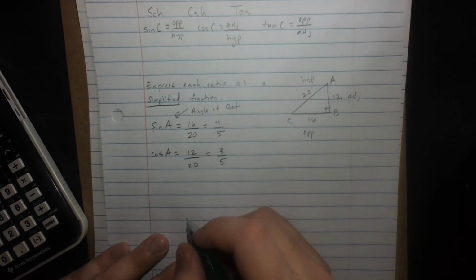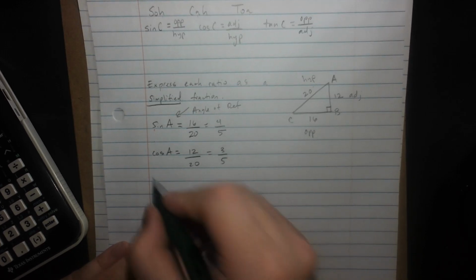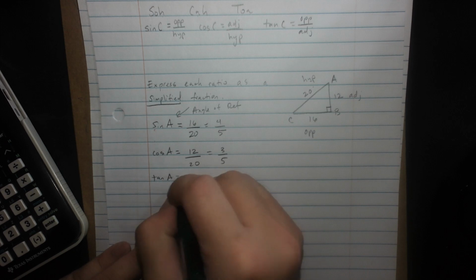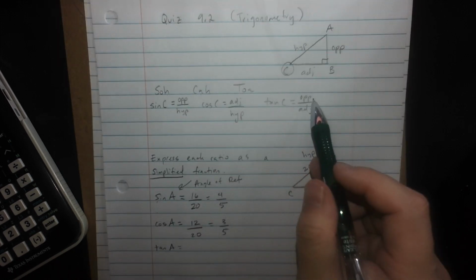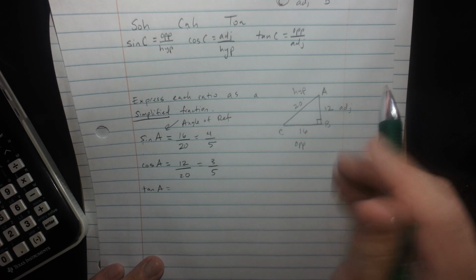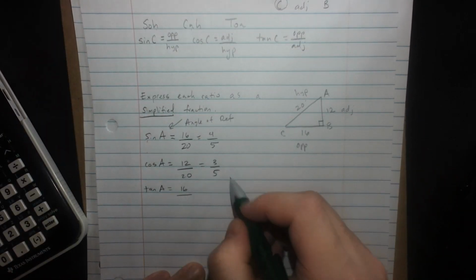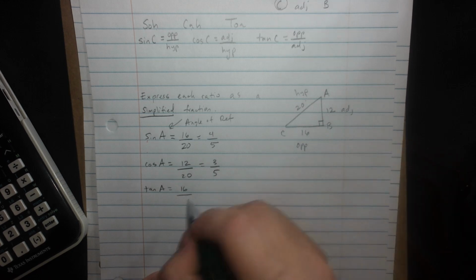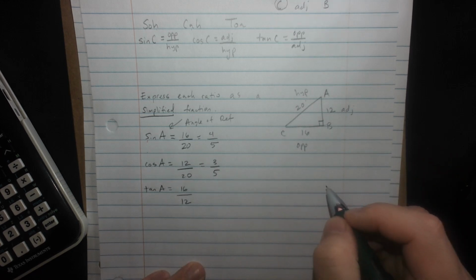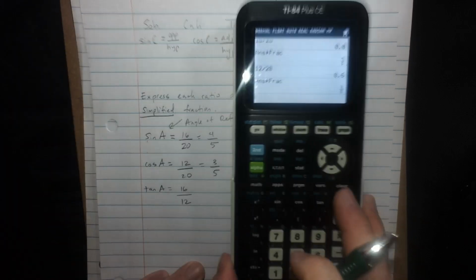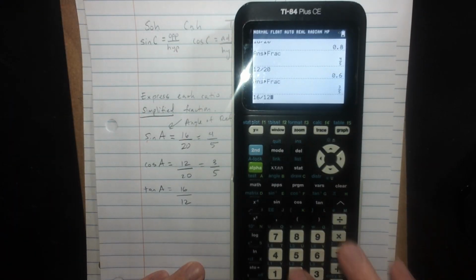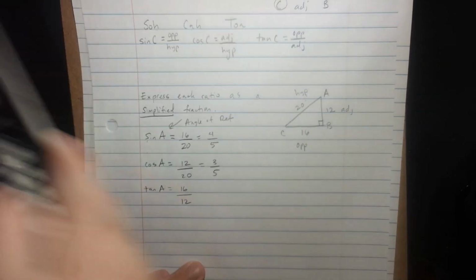All right, so let's move on to tangent of A. T for tangent, so it's opposite over adjacent. So the opposite side is 16, and the adjacent side is 12. So 16 divided by 12, math, enter, enter. Your answer is 4/3.